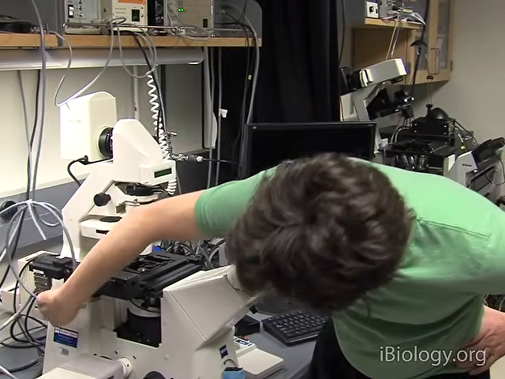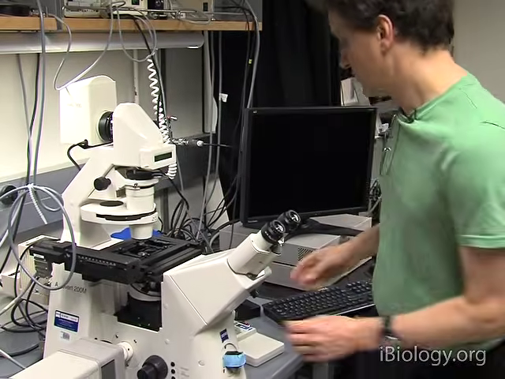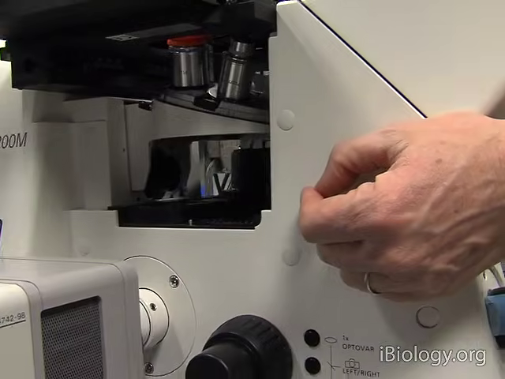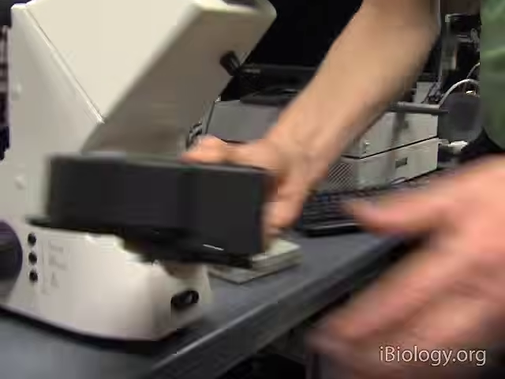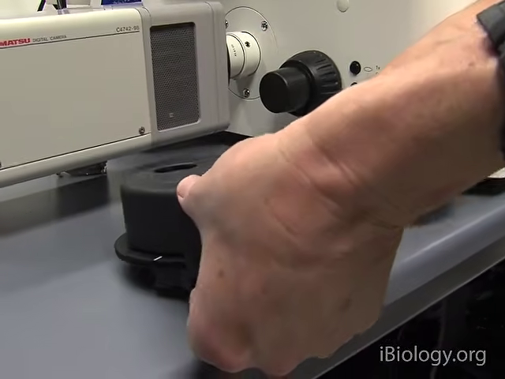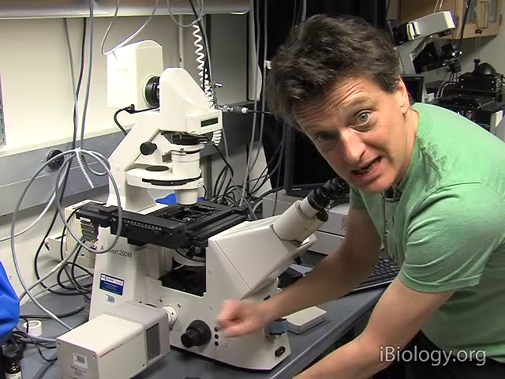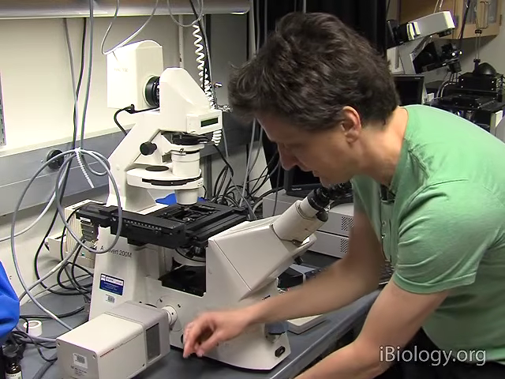That light then passes through the main body and then hits here the dichroic mirror. So, and I'll show you now how this works. So this is basically a carousel that you can take out. And this carousel, or turret, contains these same filter cubes that we have been looking at in the lecture.